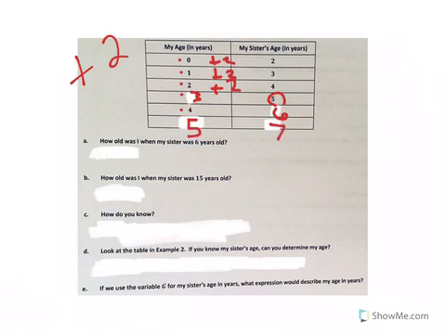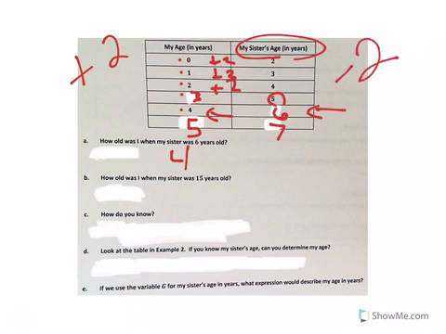So how old was I when my sister was 6 years old? When she was 6, I was 4. I hope what you're noticing here is they're going to start asking us how old I was given my sister's age. They're not giving us our age and then asking how old the sister is. They're telling us her age, and then we have to subtract 2 to find our age.